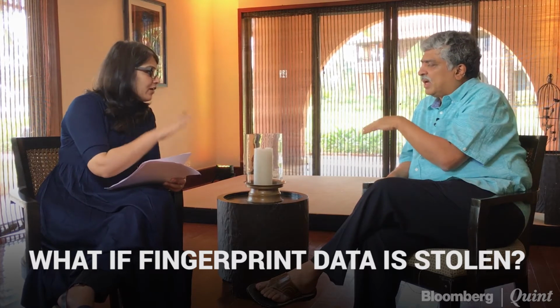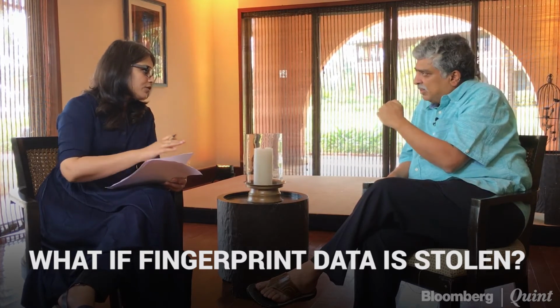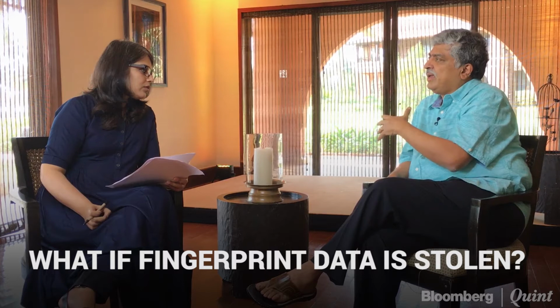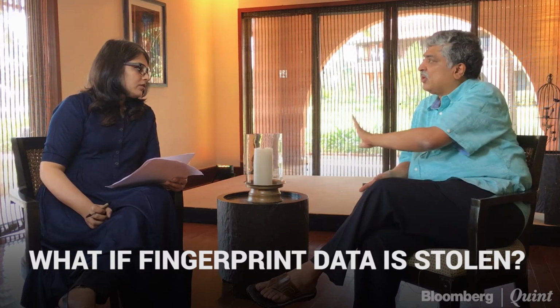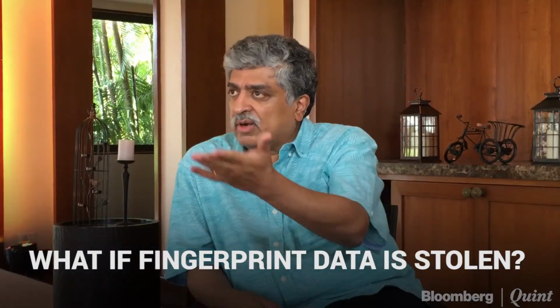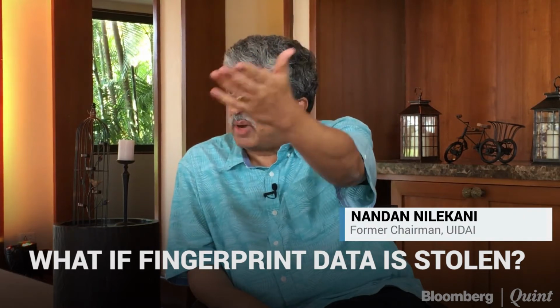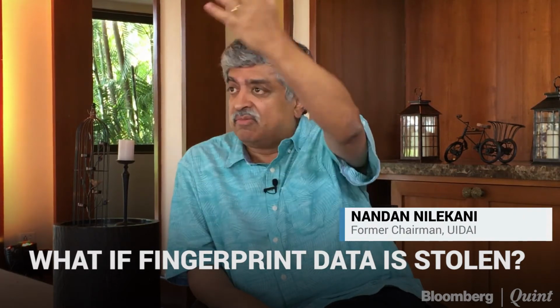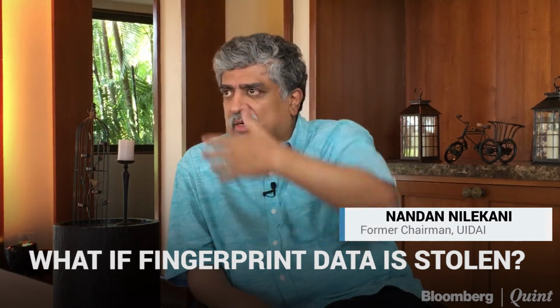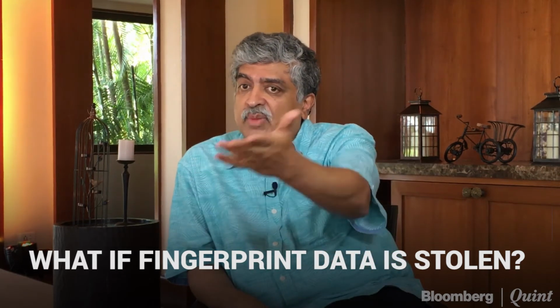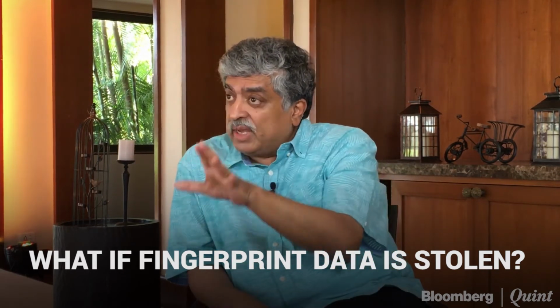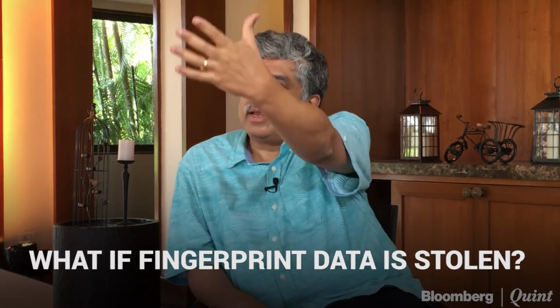But I must tell you that is something underlying the fear in this entire conversation. Your biometrics are already accessible to others with nothing to do with Aadhaar. Your photograph, which is there on everything, is a biometric. That's there on every website, on Google, on Facebook, and all the other products. Your fingerprints can be picked up off a glass. Today there are cameras that can actually read your iris from this distance.